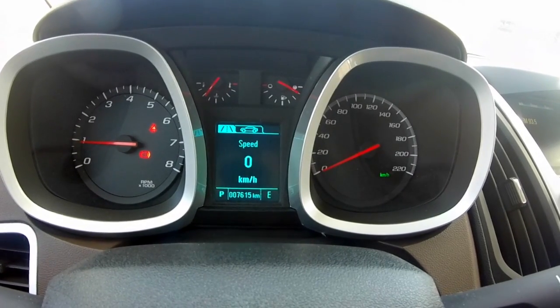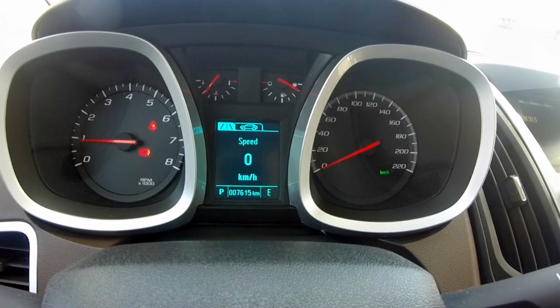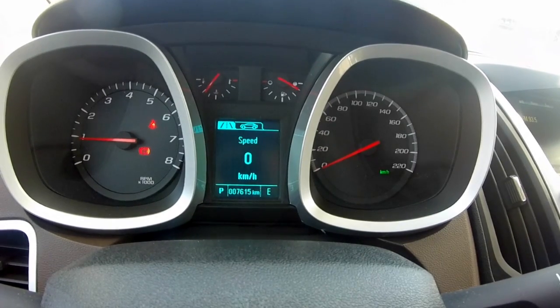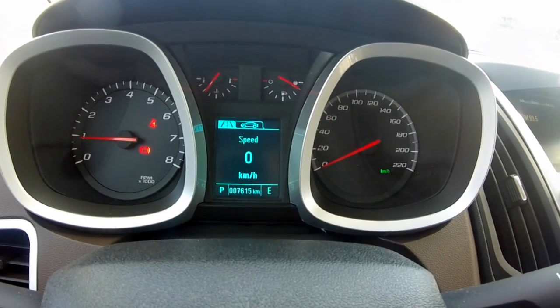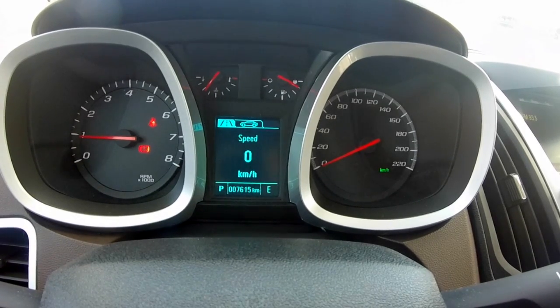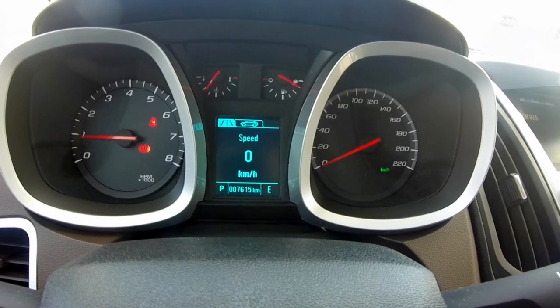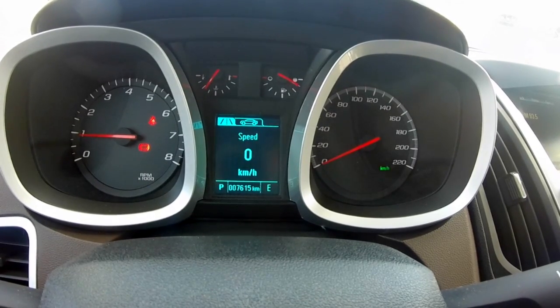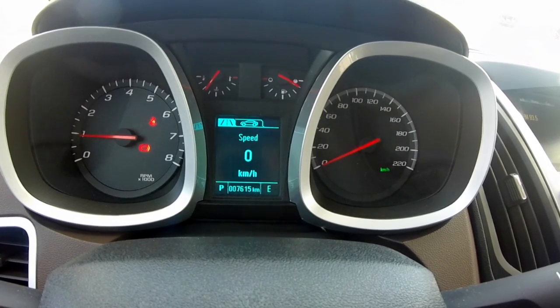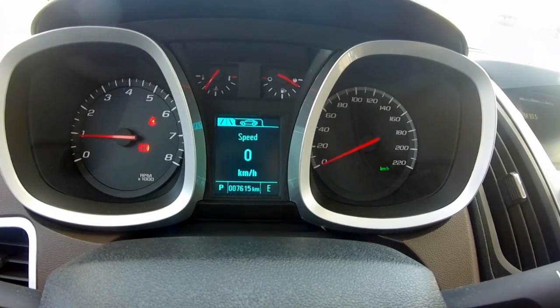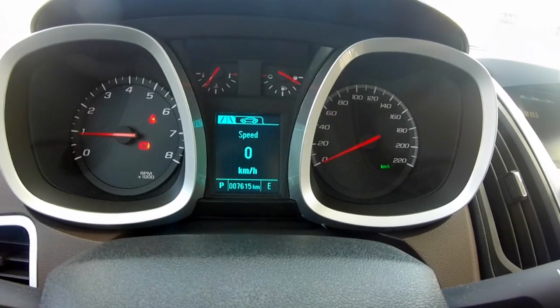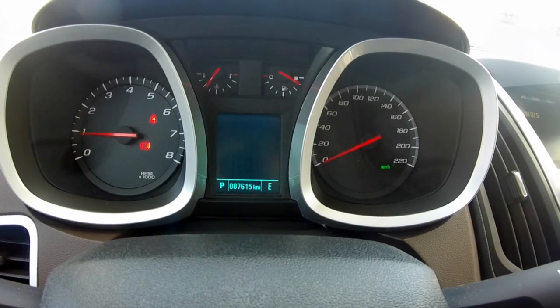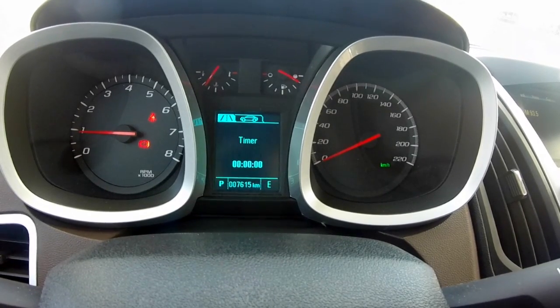I personally like to leave it at the speed setting because then I can set the cruise control, let's say at 118 kilometers per hour, and the allowable limit is 120. So I can know exactly where the cruise has been set. So it's just easier to set the cruise with this display on. So that's about it.